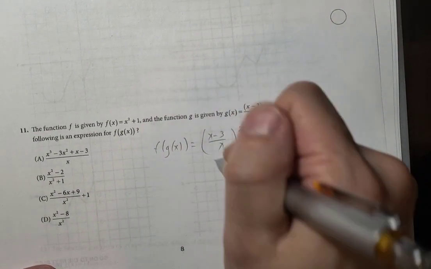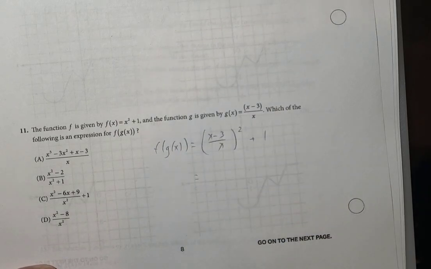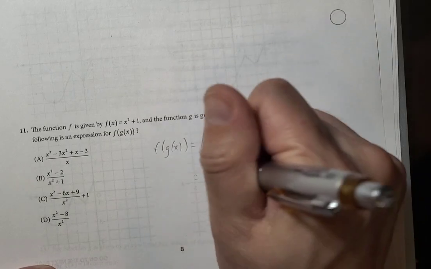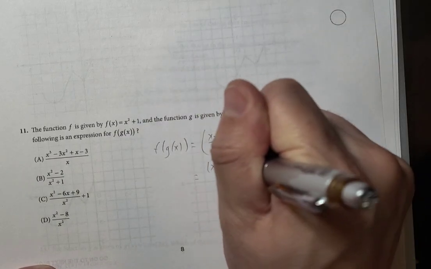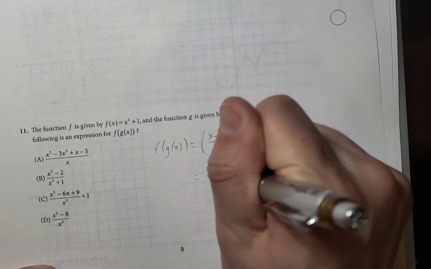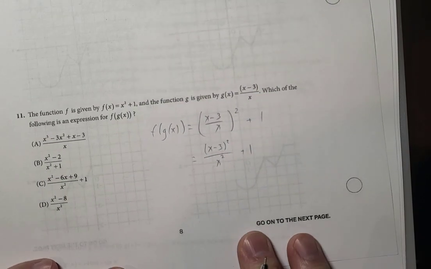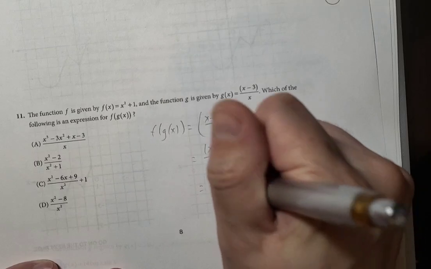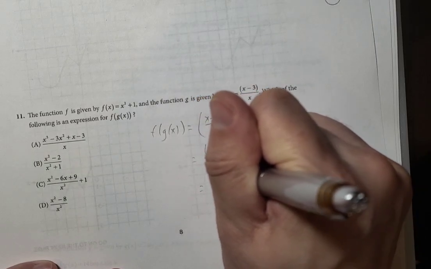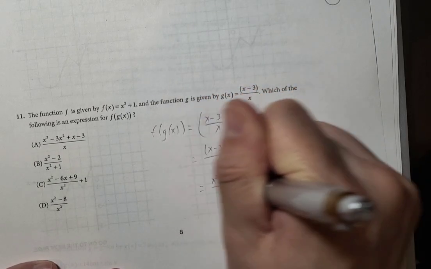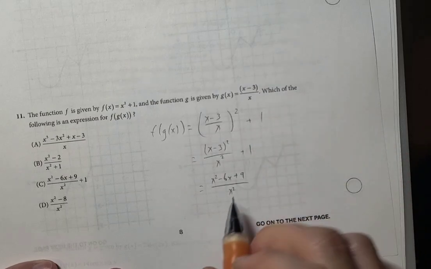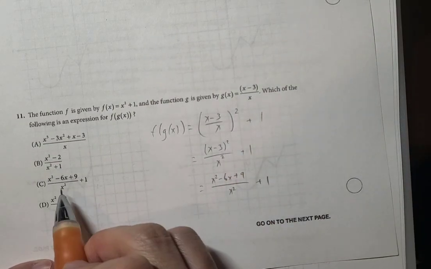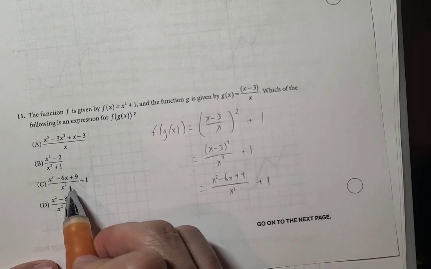So now we just got to simplify. So how can we do that? Well, for the top, remember properties of exponents, you can do this: x minus 3 squared over x squared plus 1. Okay, so how do we simplify this? We can expand the top. We can FOIL it out. So it'll be x squared minus 6x plus 9 over x squared. And then for the 1, actually, let's just keep it like that because it looks like it's choice C.